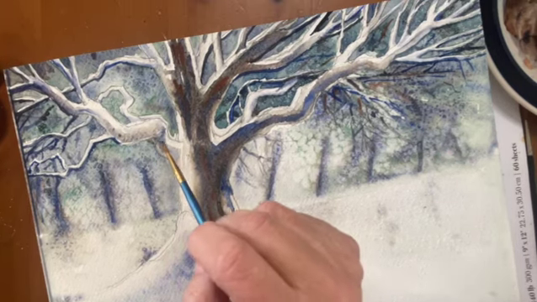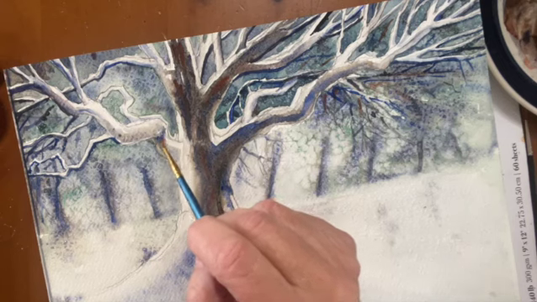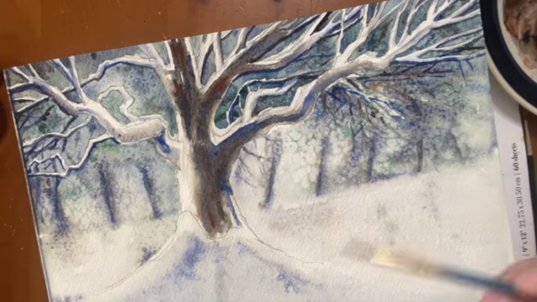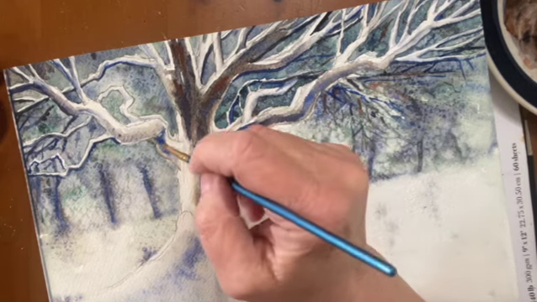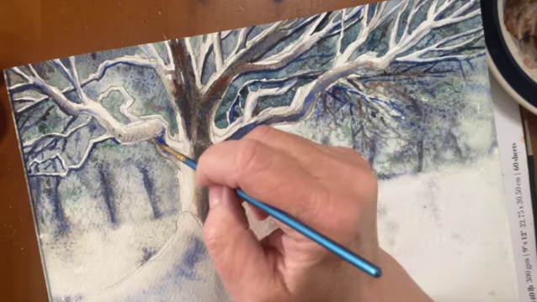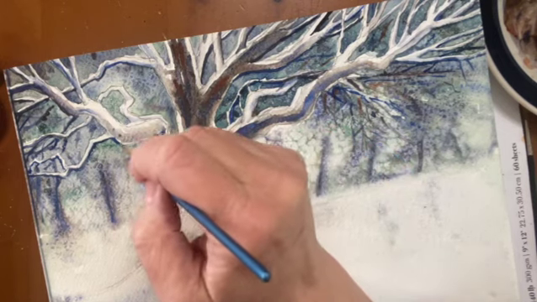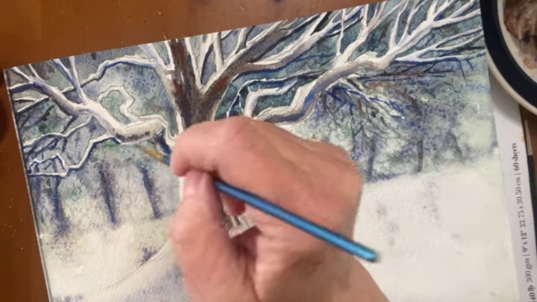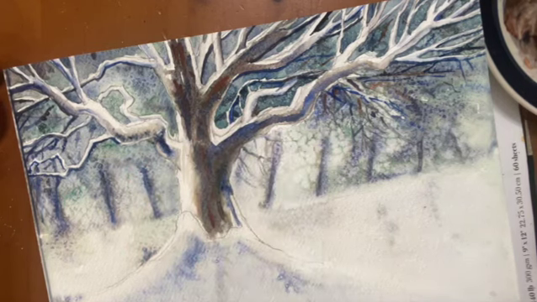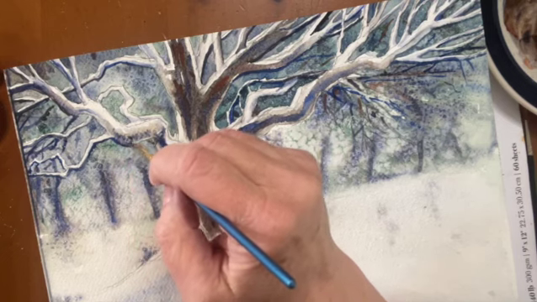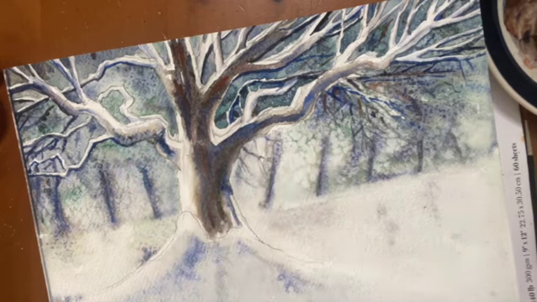Let's add a little more blue temperature and contrast here. The other thing is that as something is closer to you, you'll have more contrast, value contrast. So my branches on the tree can have more value contrast. Let's just bring this all the way down here. There we go.